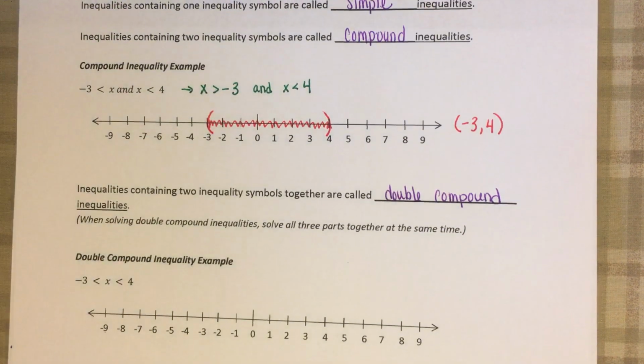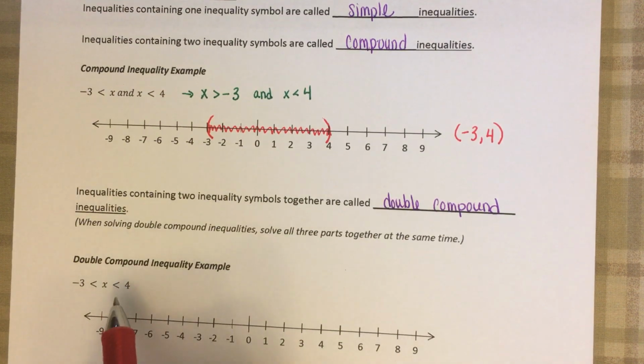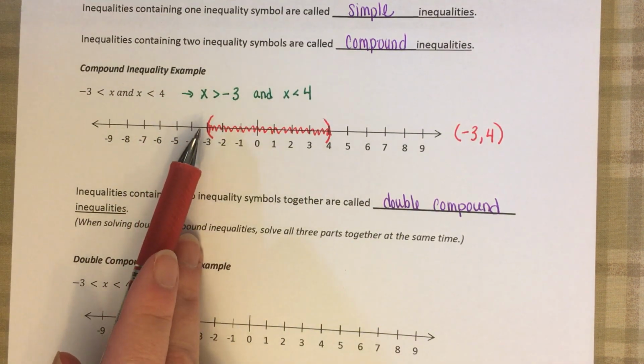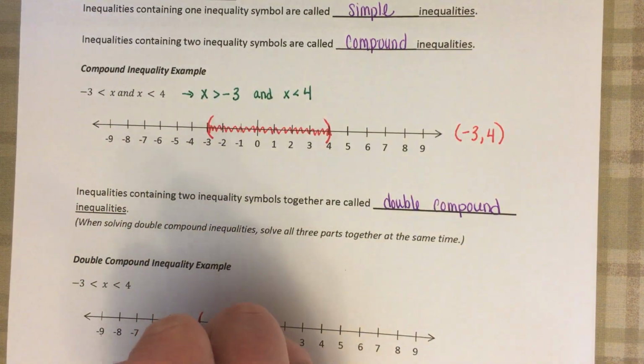So what we see here is the statement -3 is less than x is less than 4. We have 2 inequality symbols in the same statement. This means exactly the same thing as above. So this means that we are going from -3 to 4.